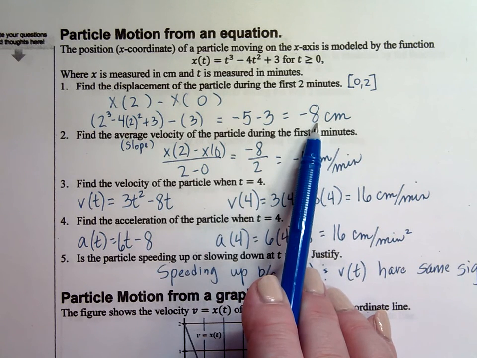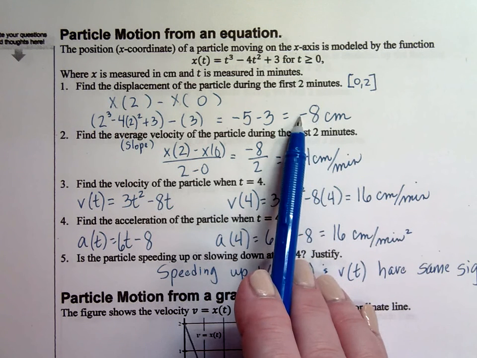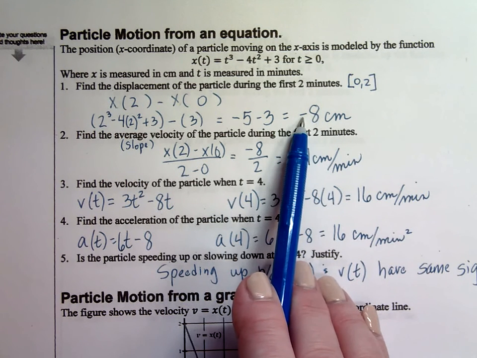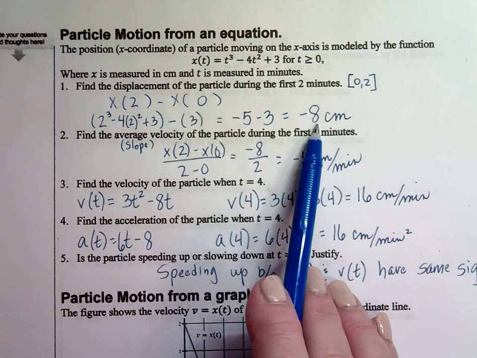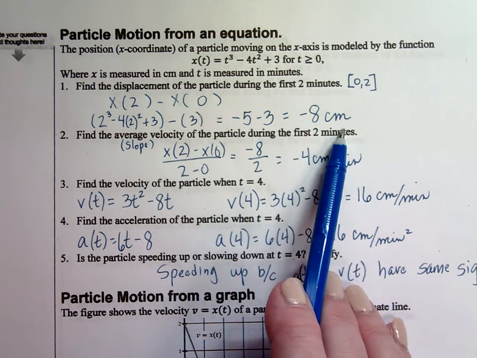Displacement is how far you've gone. So you've gone 8 centimeters in the negative direction. That means it's gone left, ultimately left for this thing because it's a negative. So -8 centimeters is where you're at.